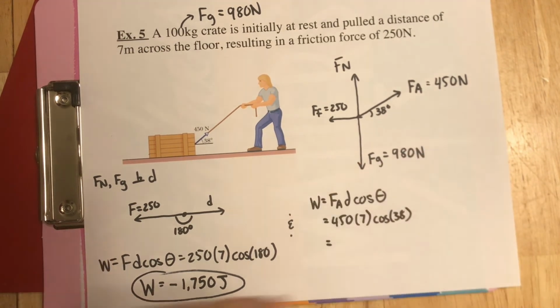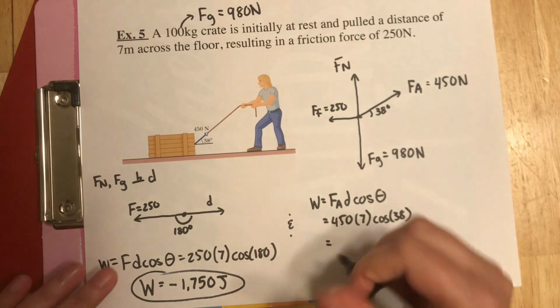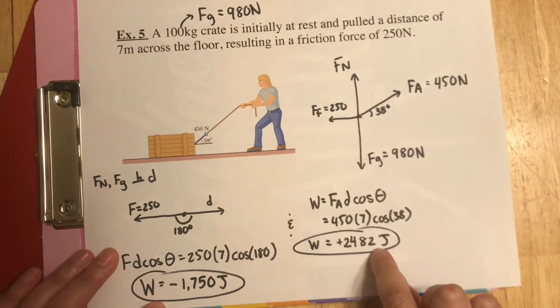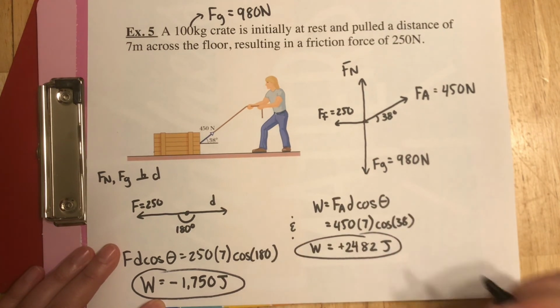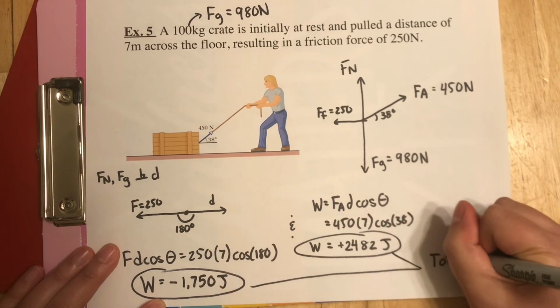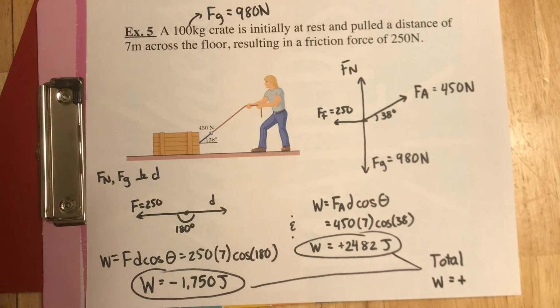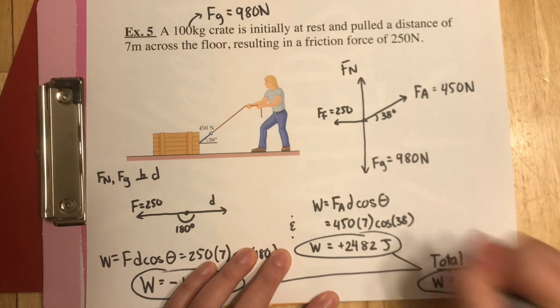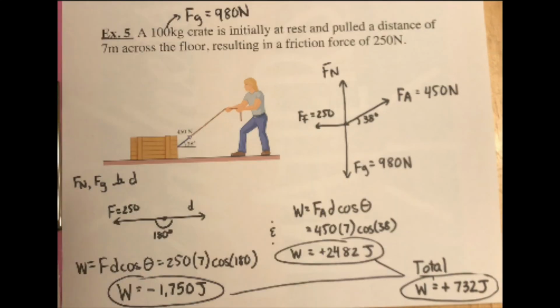So I do 450 times 7 times cosine 38 to get positive 2,482 joules. If I have multiple forces that do work, I simply add them together to see the net result. The net, or the total work in this case, is positive 732 joules, indicating that while the person was trying to speed the crate up and gain kinetic energy, the friction force was trying to slow it down by converting that kinetic energy over to heat, resulting in something that speeds up but less than one would predict. Net work is positive because kinetic energy is increasing.